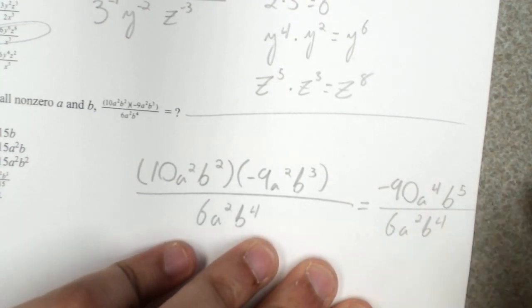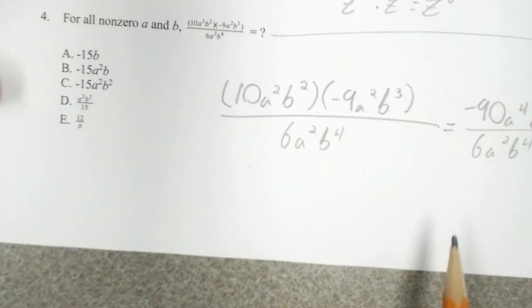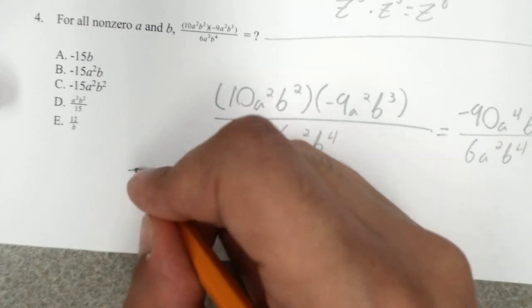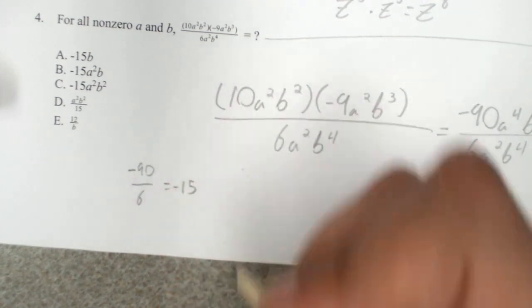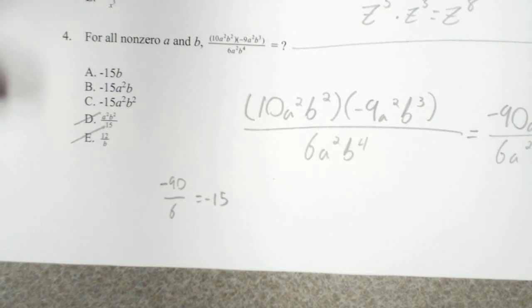A little smaller. Alright. So now, same as before, working with our coefficients first. Negative 90 divided by 6. You know, that's just going to give us negative 15. Take out D and E.